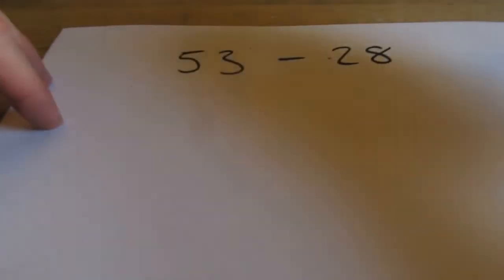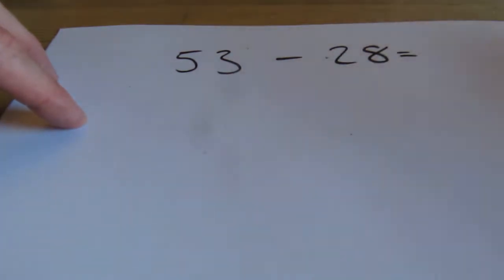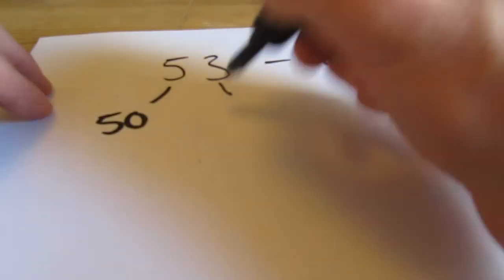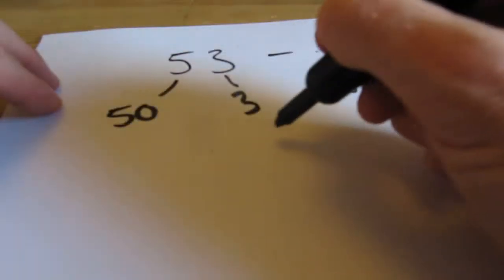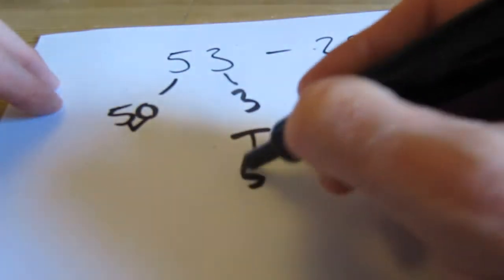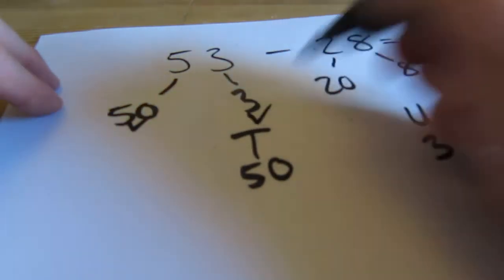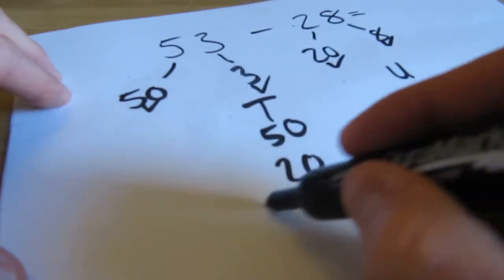I'm going to use partitions again here with this number sentence and just demonstrate to you something that can occur within column subtraction that you need to be mindful of. So I will partition, as you're becoming used to with this method, and I'll put them in the correct section, either for tens or units. We've got a 50, we've got a 3, we've got a 20, and we've got an 8.